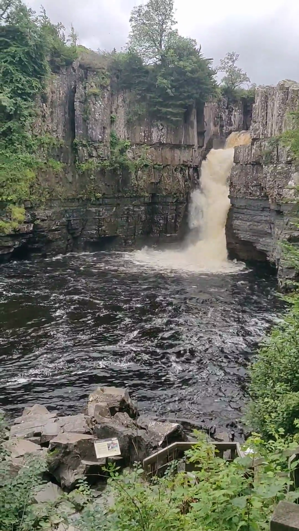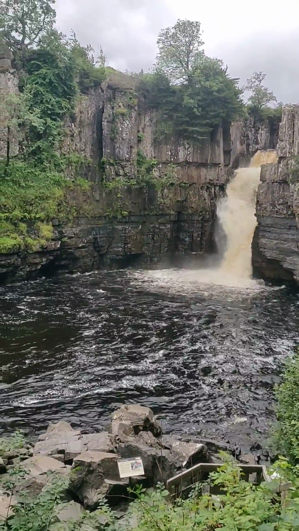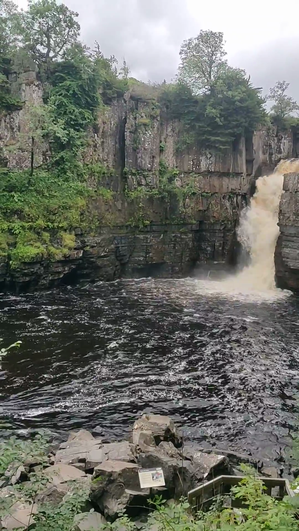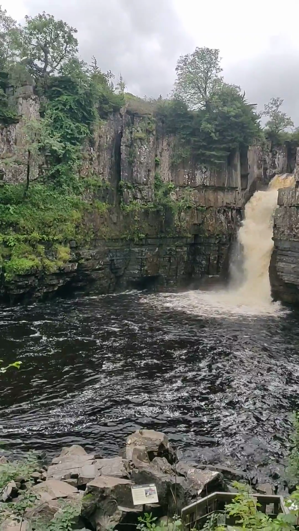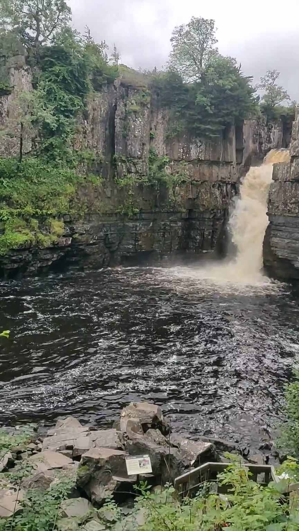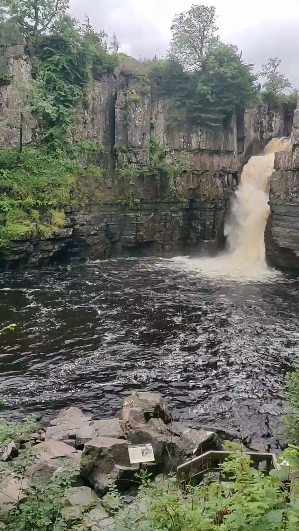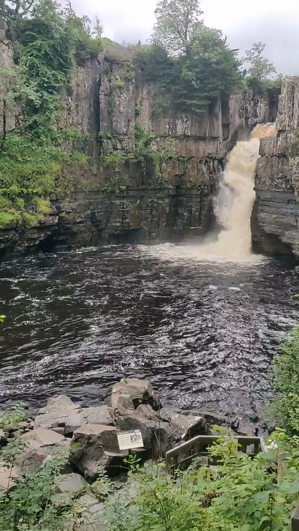Now if you look to the left of the waterfall, you can see the sides of the gorge there. It's about 30 to 40 meters high, and the one at High Force is actually 700 meters long. So it's a pretty impressive long gorge, steep-sided.